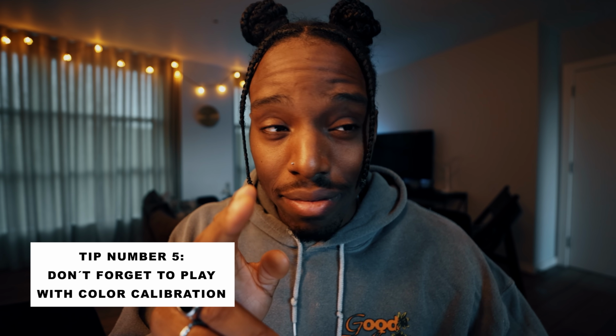Tip number 5, finagling with the color calibration. Now, for the first 3 or 4 years of my career, I didn't even touch the color calibration dial. I didn't know what it did, and I was confused about it, kind of like the RGB values and the tone curve, you know what I'm saying? But it's so powerful down there. You'll be surprised with how much of a little tweak in the color calibration dials you can get in order to get a very, very cinematic edit.